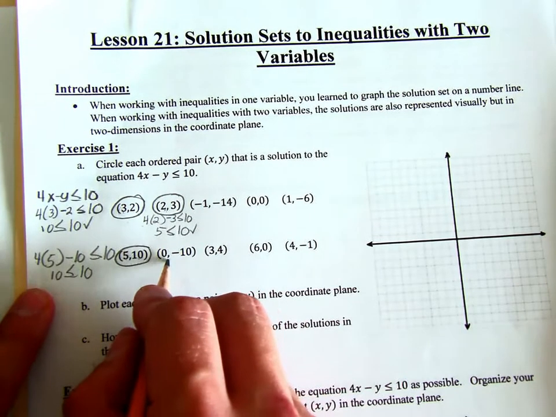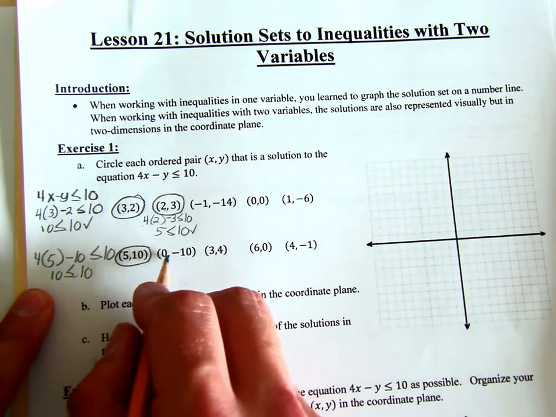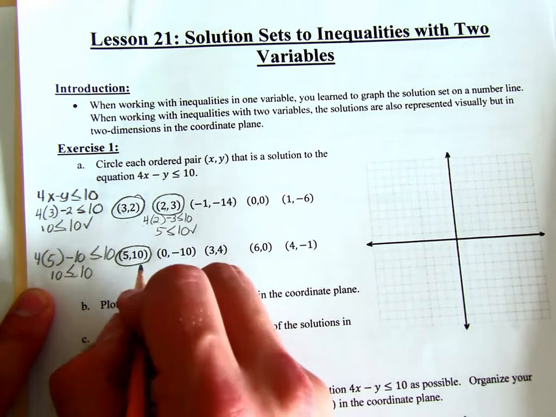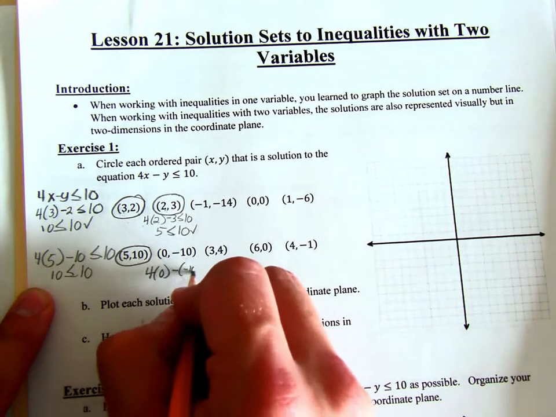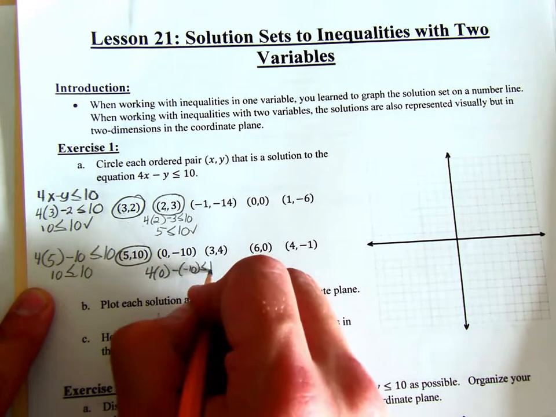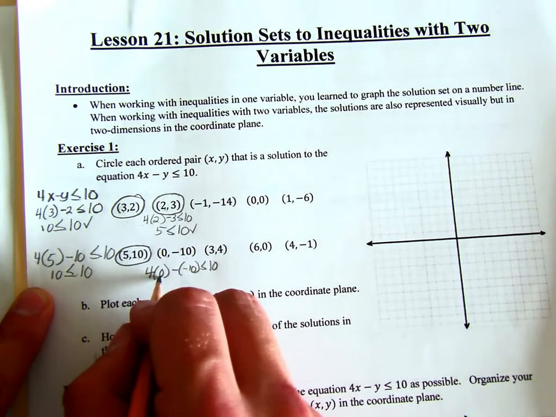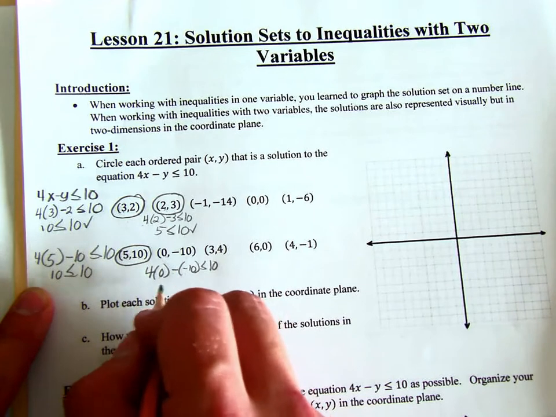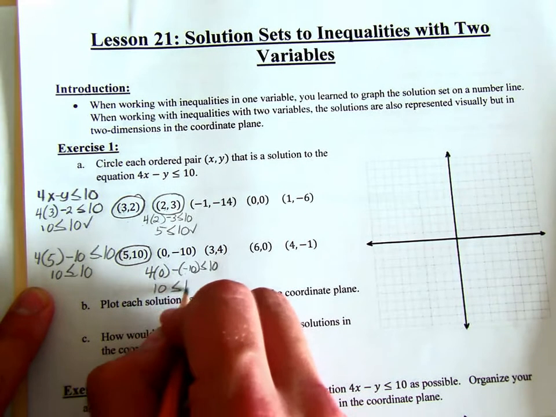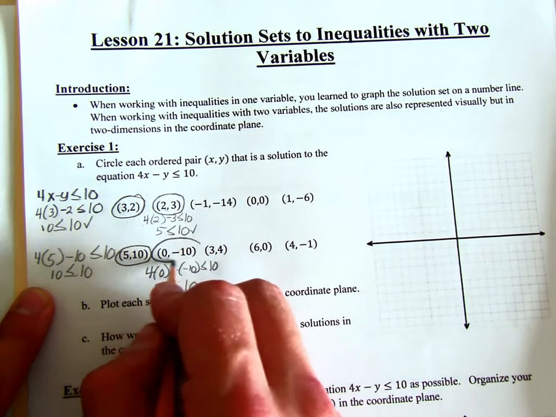Now I have 0, negative 10. So x is going to be 0, y is going to be negative 10. So I have 4 times 0 minus a negative 10 is less than or equal to 10. 4 times 0 is 0, minus a negative 10 is plus 10. 0 plus 10 is 10. So I get 10 is less than or equal to 10. So that is a solution.